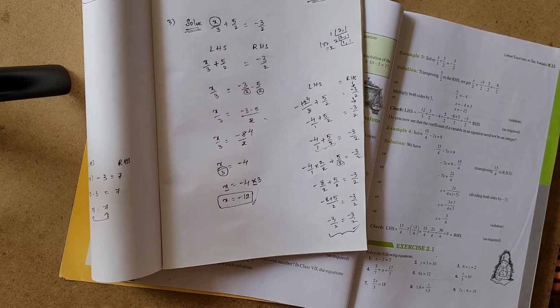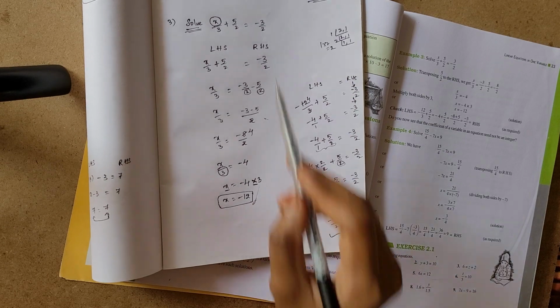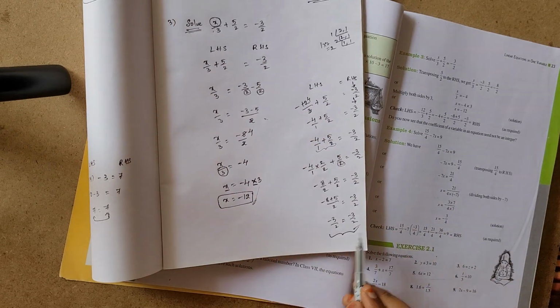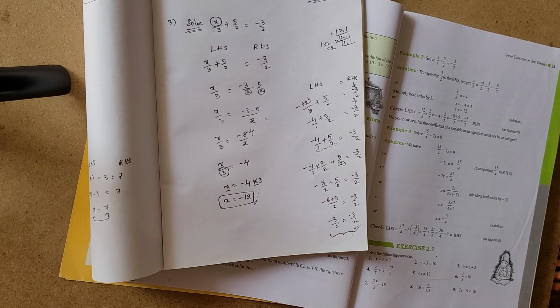You need not worry whether your answer is correct or not. You can solve it by substituting the value you got into your given equation, and if the LHS and RHS are both the same, then your answer is correct.